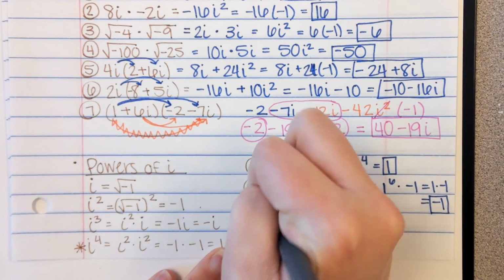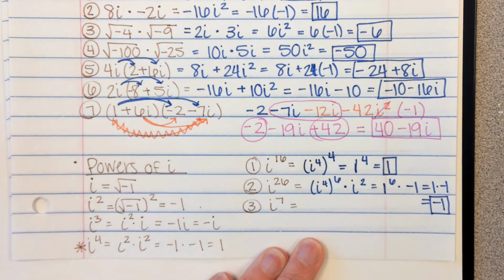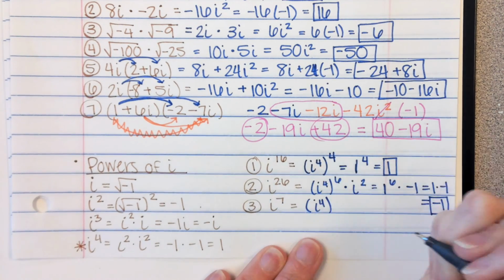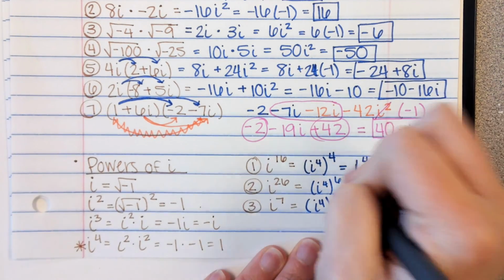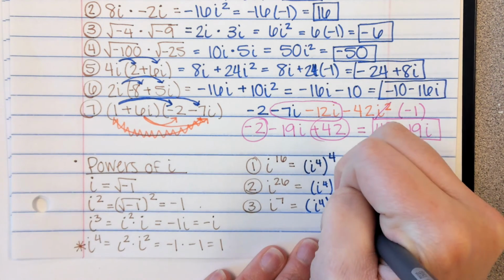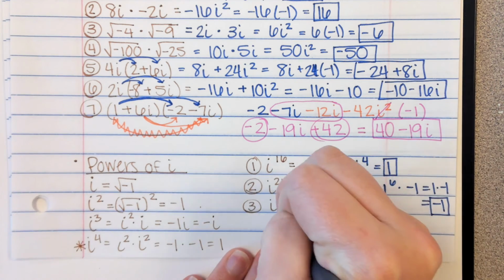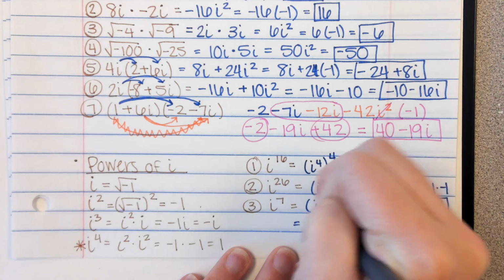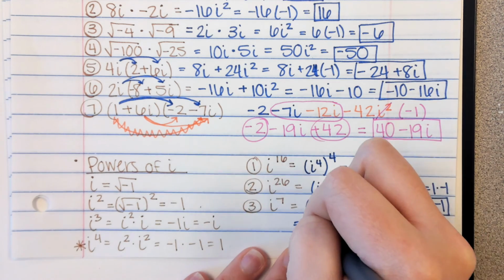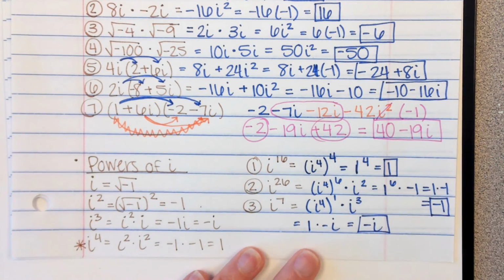All right, number 3, let's do i to the 7th. And so how many times does 4 go into 7 evenly? Once, so it's just i to the fourth. And then how many are left over? What's the remainder? 3. All right, so we know i to the fourth is just 1, and 1 to the first is just 1. i to the third is negative i, so negative i. And if you simplify that, you just get negative i.